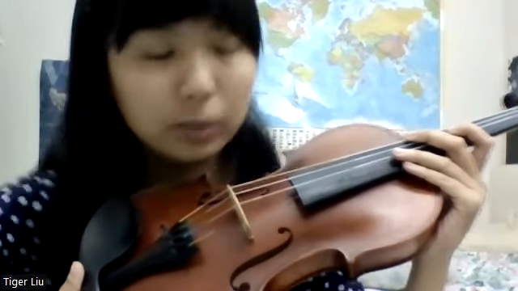These bigger pegs are for more major adjustments in the string tension, but normally just these smaller pegs will be enough to tune my instrument.